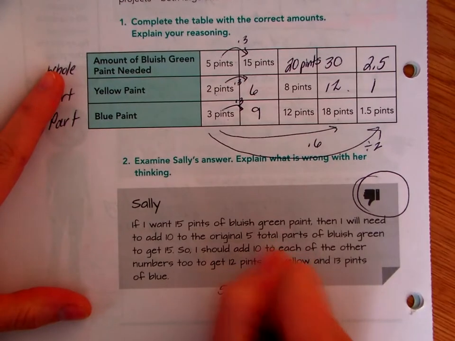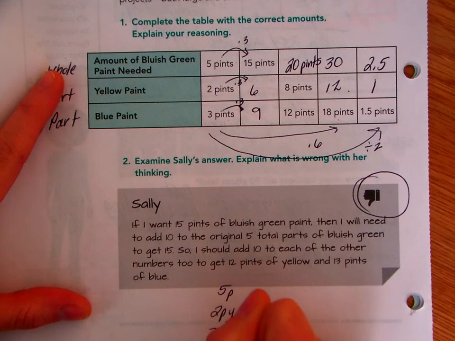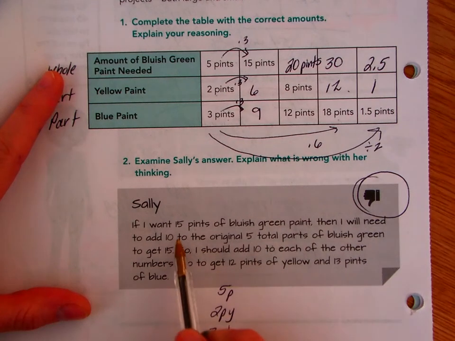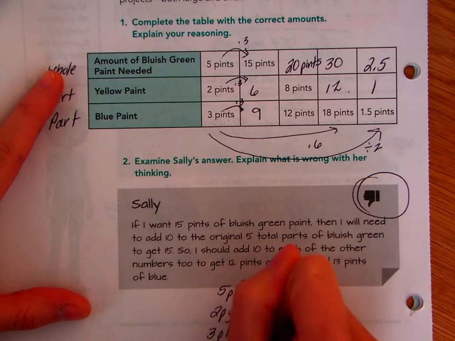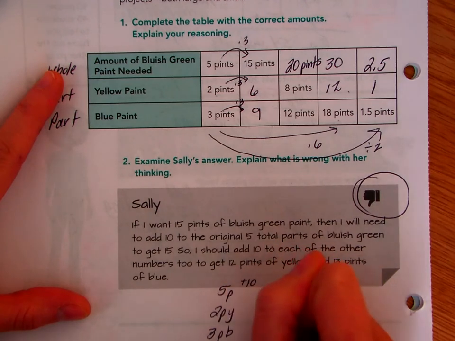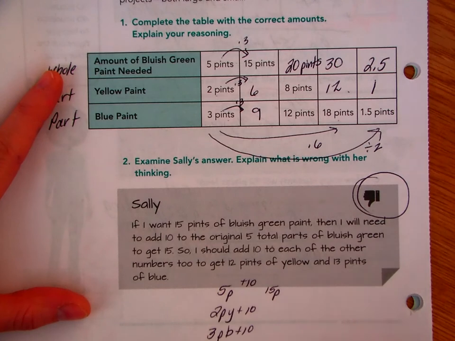So she's taking the original formula of 5 pints, 2 pints yellow, 3 pints blue. She wants to add 10 to get 15 pints, but then she wants to add 10 here and add 10 here.